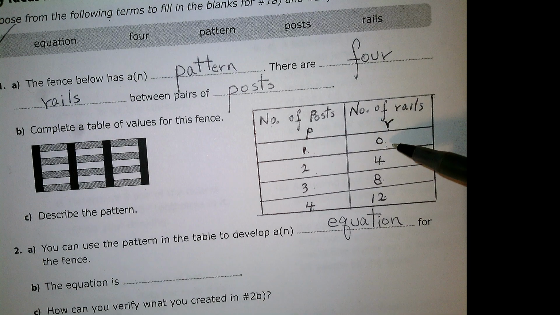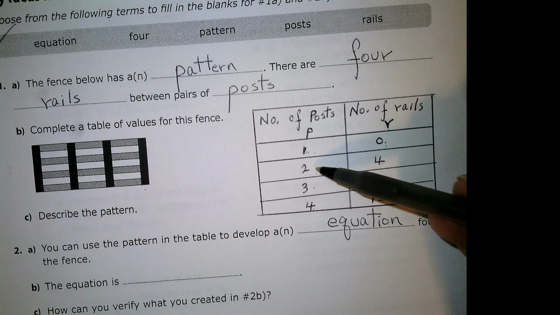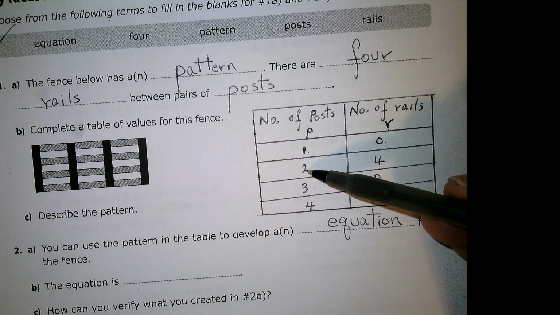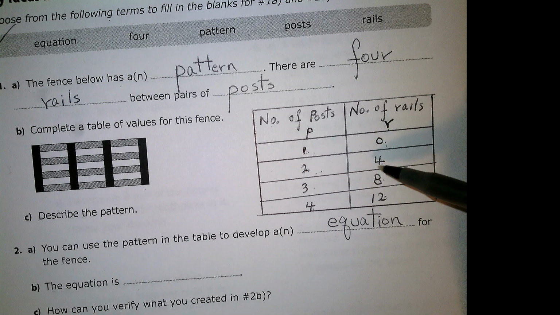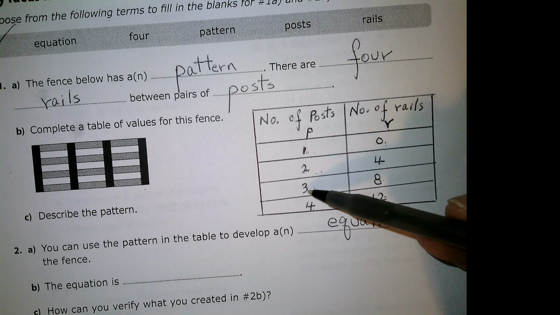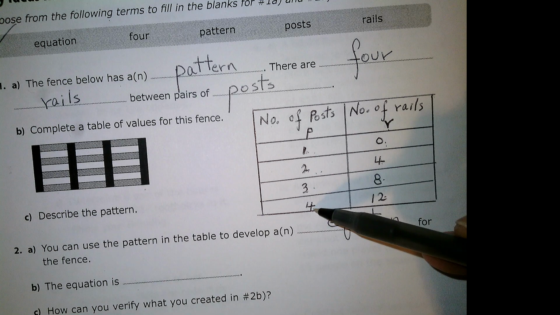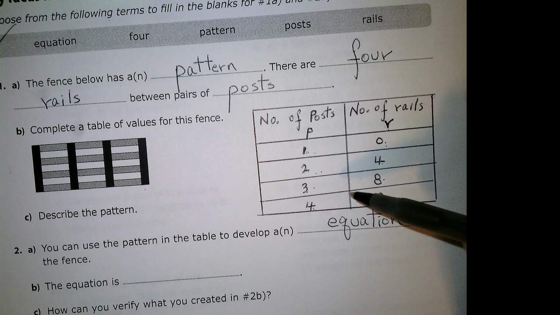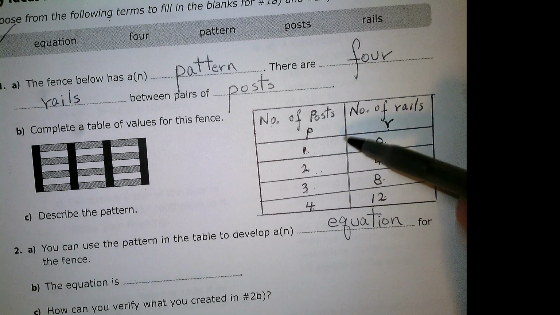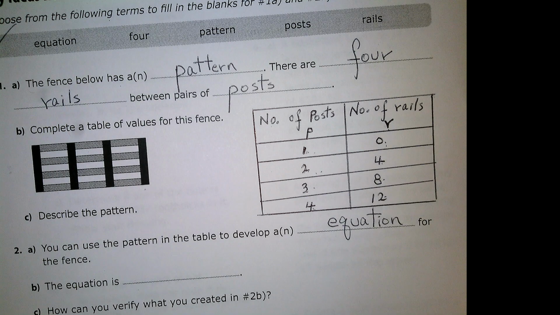This first pair of numbers is not going to tell me anything. But starting from here, I know 4 times 2 is 8, 8 minus 4 is 4. 4 times 3 is 12, 12 minus 4 is 8. 4 times 4 is 16, 16 minus 4 is 12. So there's a pattern, and the pattern has to be consistent.